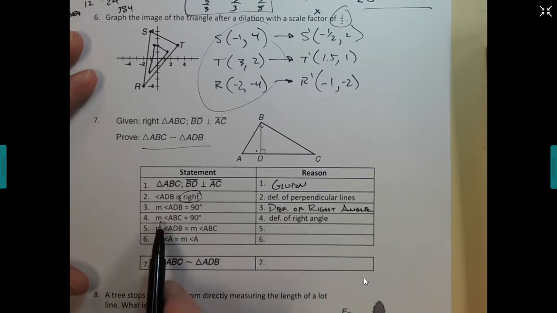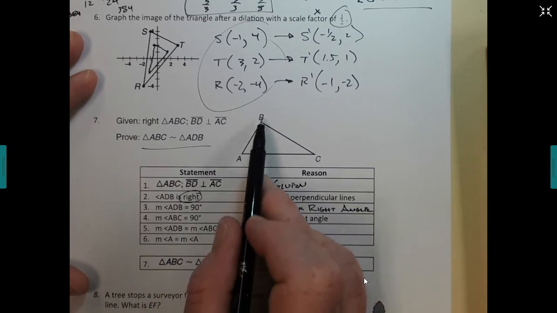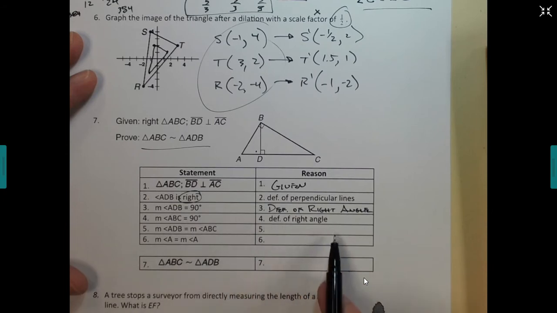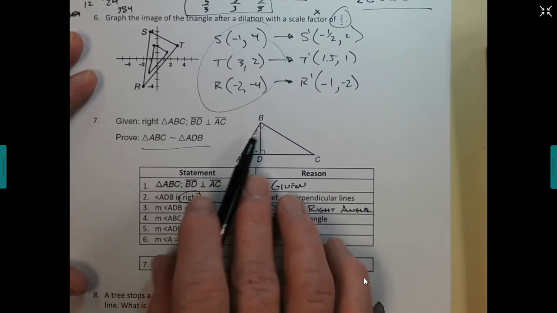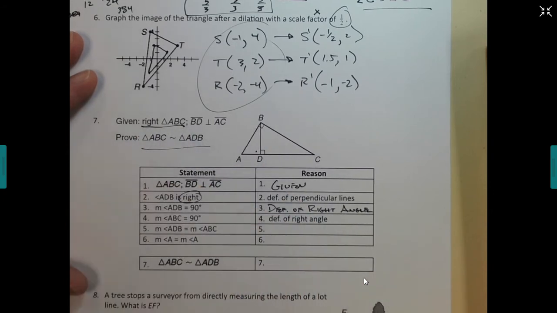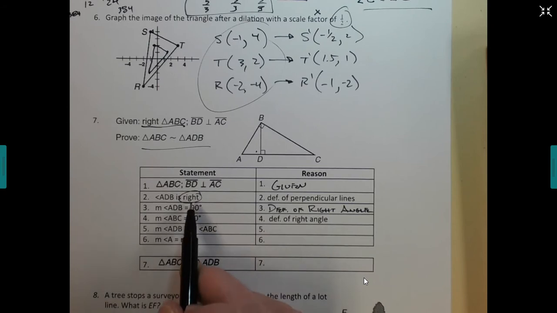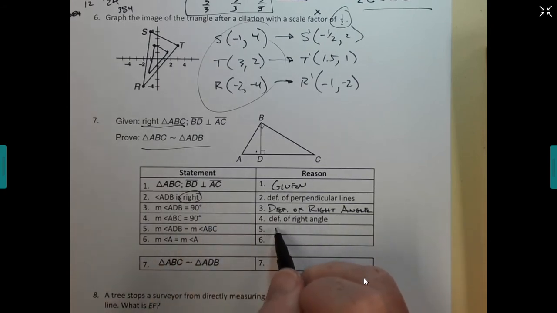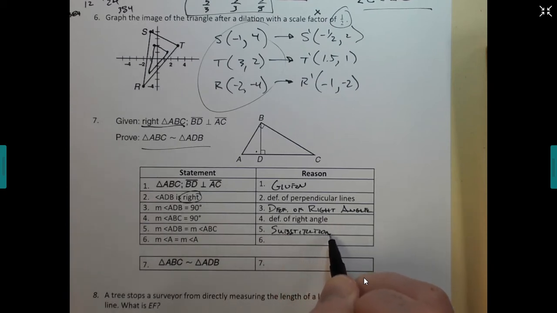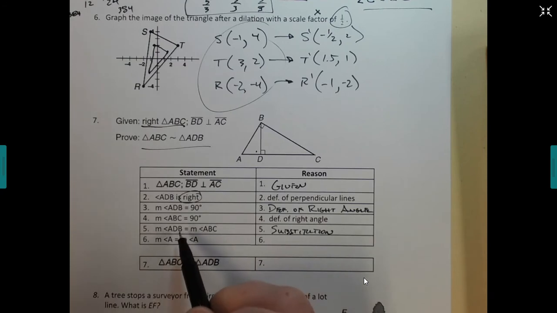Look, they did it again. ABC is 90 degrees, the definition of a right angle. I guess they said it was a right triangle, ABC. Got it. All right, why do those have to be equal? You could say all right angles are equal, but it's basically a substitution move. We can just take ABC and substitute it right there.